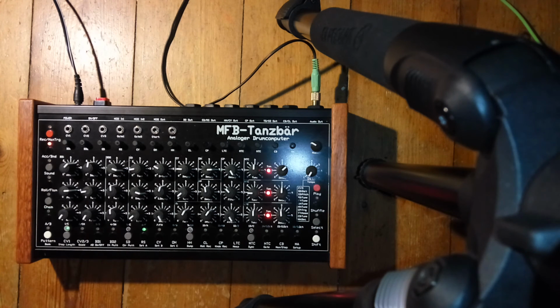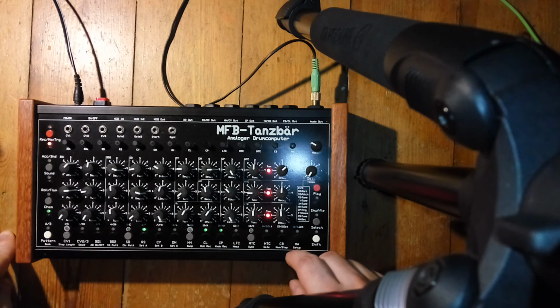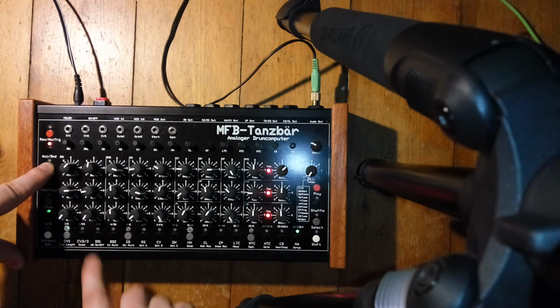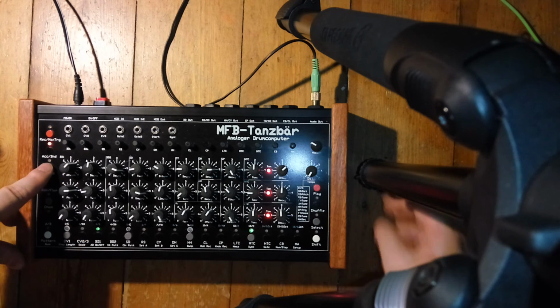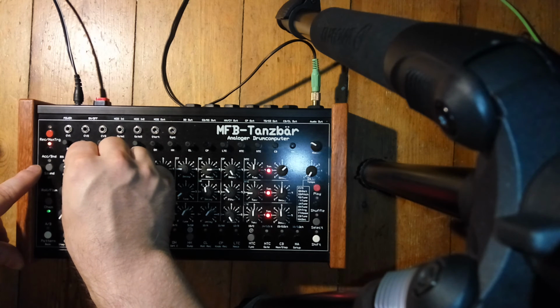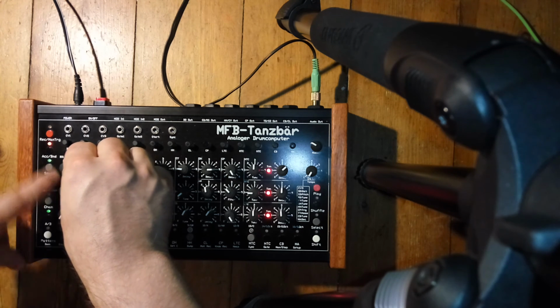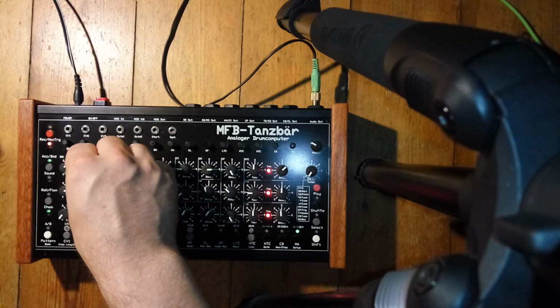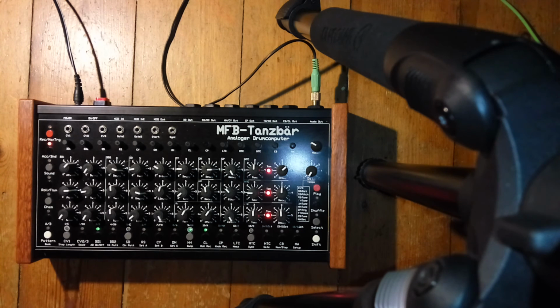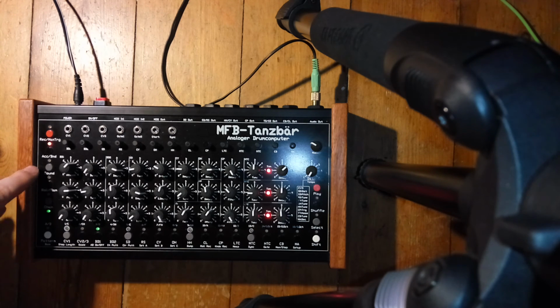I hope you can hear it. So I'm gonna try and do something with the bass drum as well. Press and hold, select bass drum 1, and I'm gonna press it again. It's blinking. Okay. I don't know if you can hear it, so I'm gonna try something else.